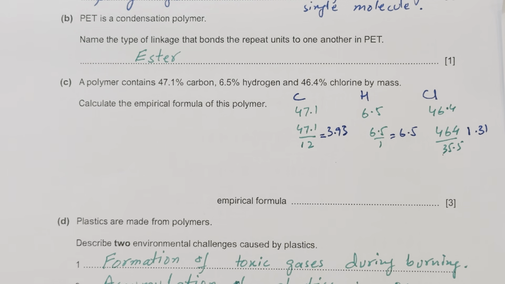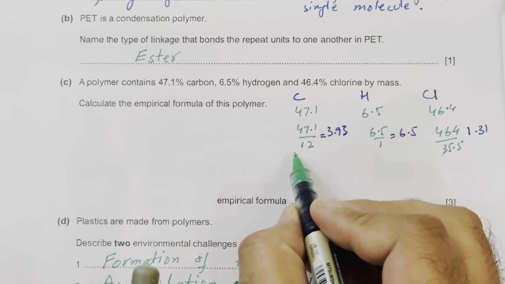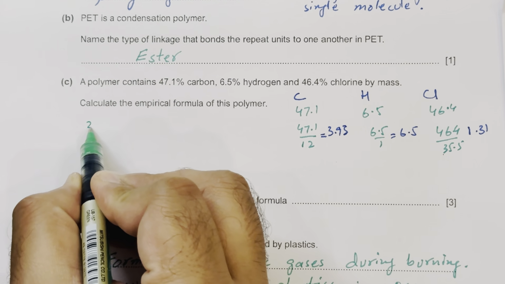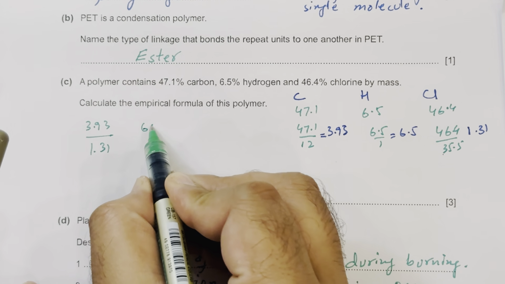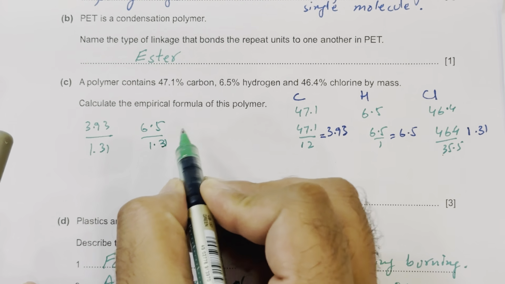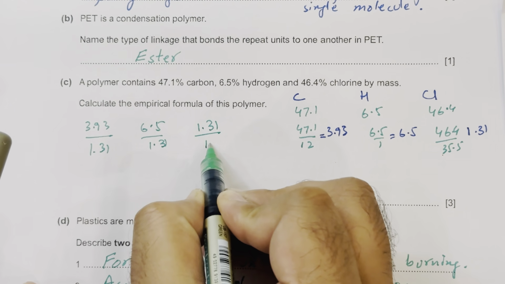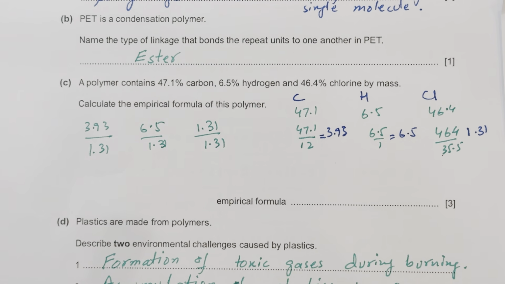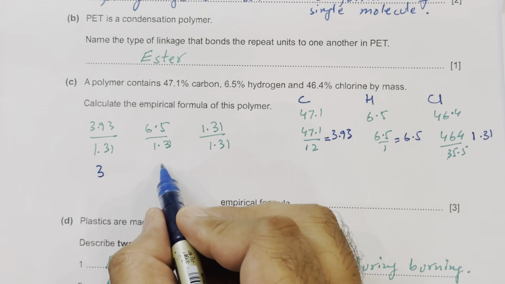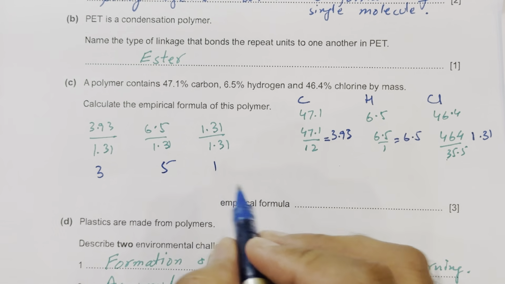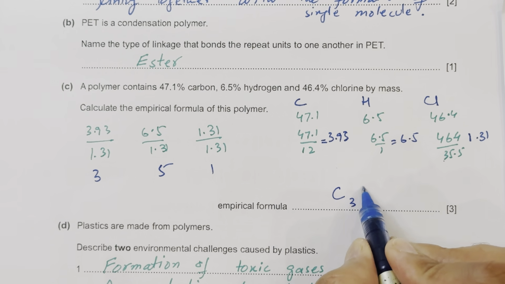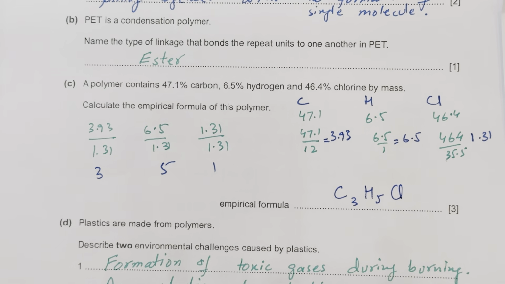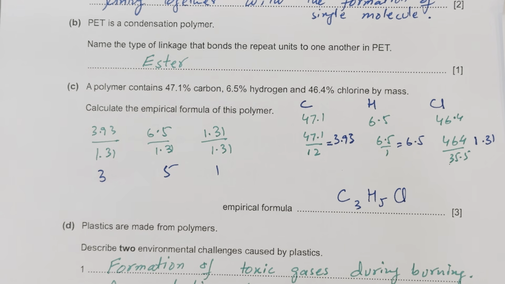Now 1.31 is the least, so divide all by 1.31: 3.93 by 1.31, 6.5 by 1.31 and 1.31 by 1.31. You get 3, 5 and 1. So the empirical formula is C3H5Cl.